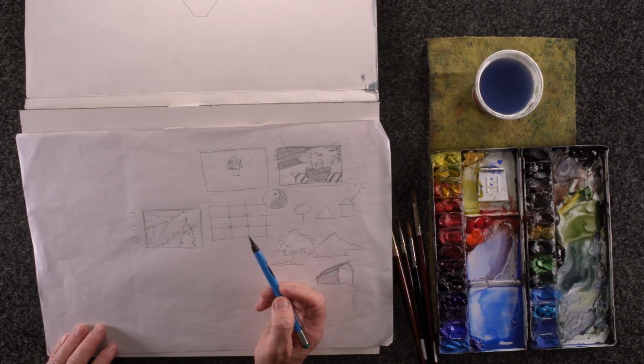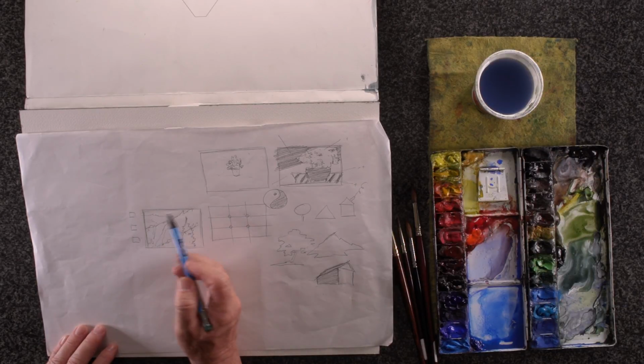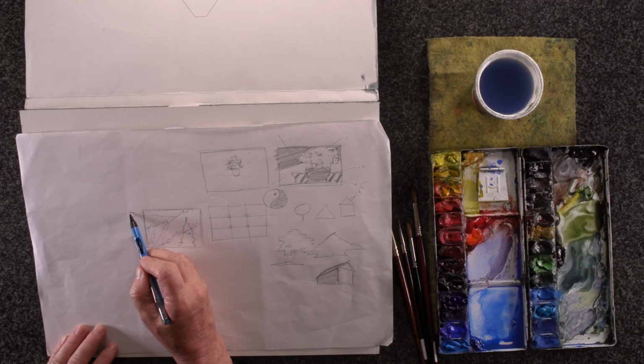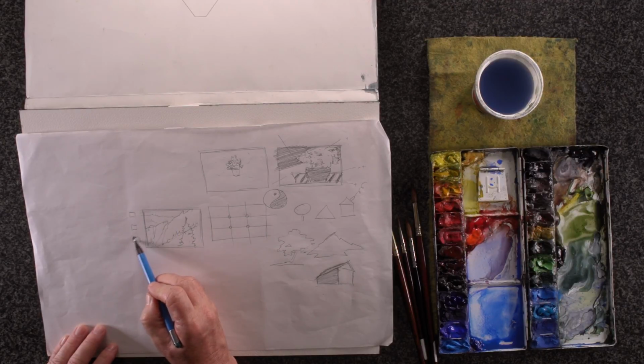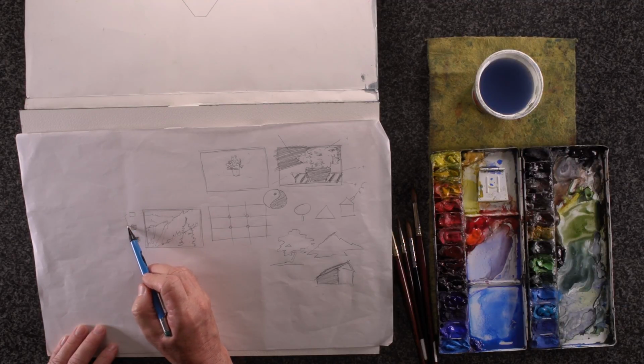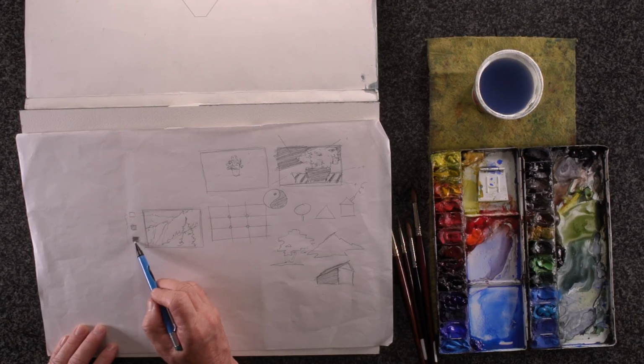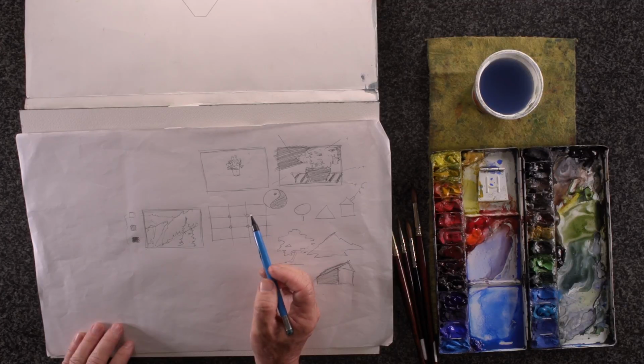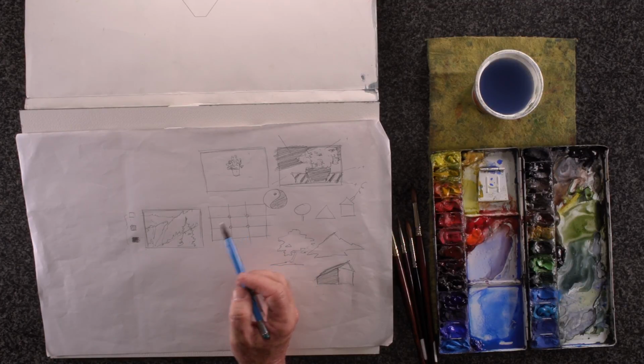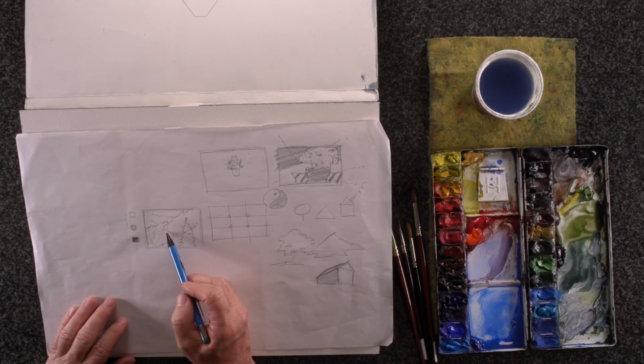We call that the value pattern, which establishes the structure of your picture. Right now it's just a line drawing, but I'm going to look for what's my lightest area, what's my darkest area in my painting, and what's my middle value area. There may be any number of middle value areas in here, but essentially you want to start with those three. So let's say my lightest area, from looking at my photo, is going to be the white of the clouds and the white of the waterfall.